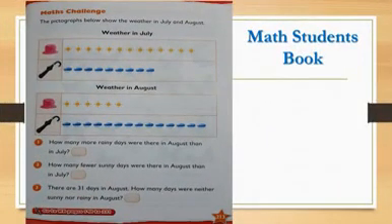Okay, kids, now this time you have to open your Math Student's Book on page 213. Before we start, you need your pencil and also your paper to solve the following questions. Have you found the page? Okay, so let's have math challenge. The pictographs below show the weather in July and August. So we have two pictographs, weather in July and weather in August.